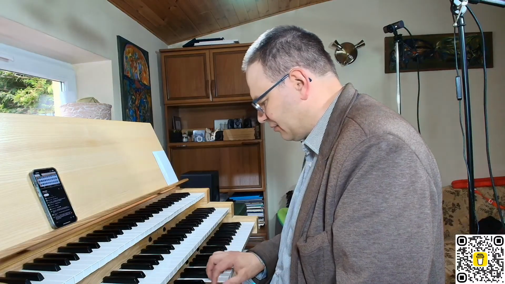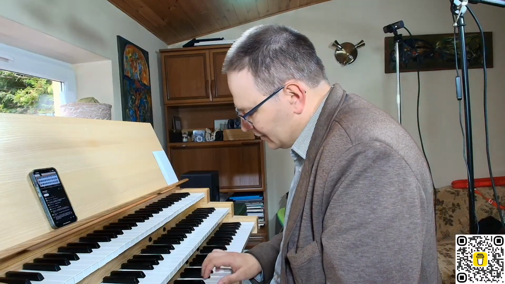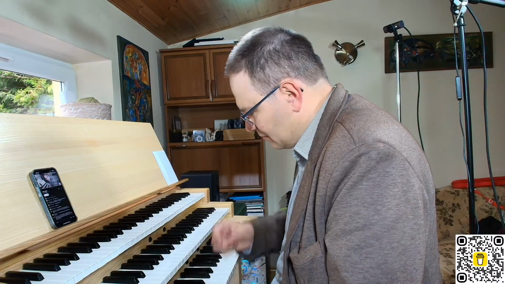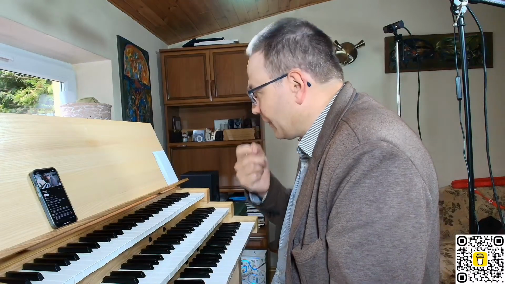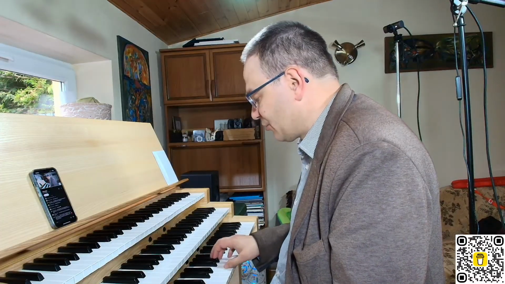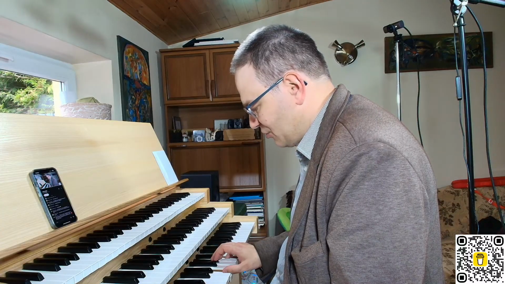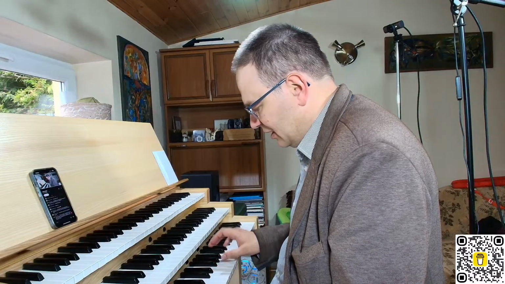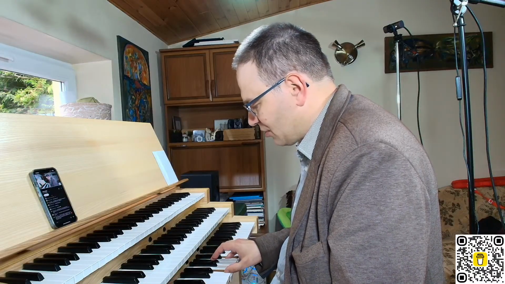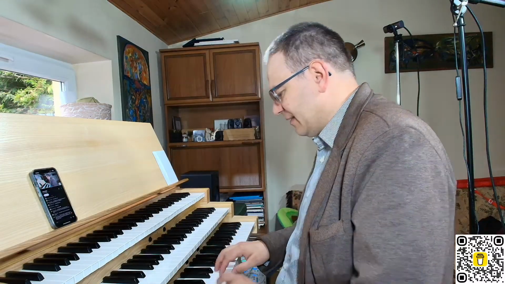Yes, A minor, the key with zero accidentals, but in harmonic mode, G sharp. So we need one sharp, G sharp sometimes, and especially true in the dominant key, the E major chord of A minor is always major. G sharp, remember this, we will use it in the modulation.